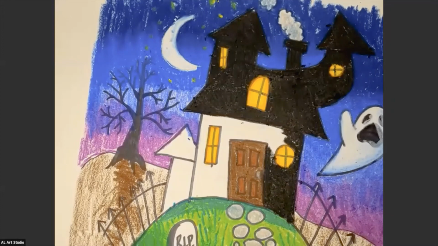Why don't you hold up your picture to the camera? That's awesome. Would you mind bringing it just a little bit closer so I can see some of those cool details? Nice. Oh, there you go. I love the way you did your ghost. And is that a little ghost at the bottom too? Peeking out. I love that. That's great.